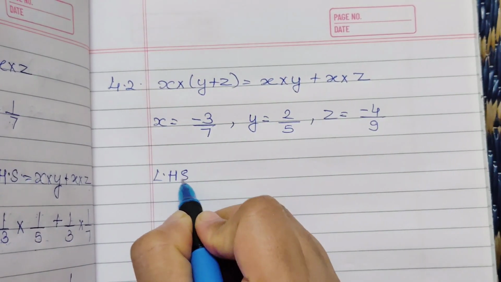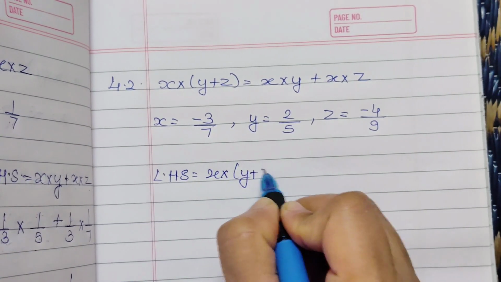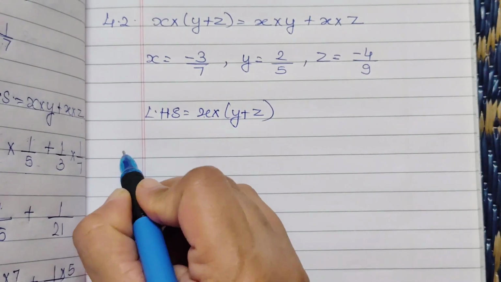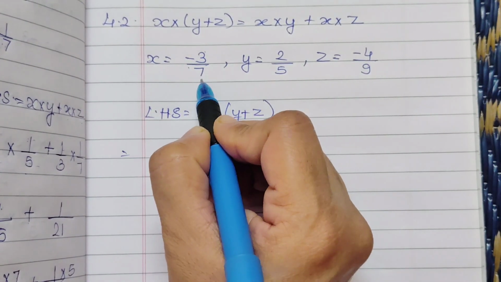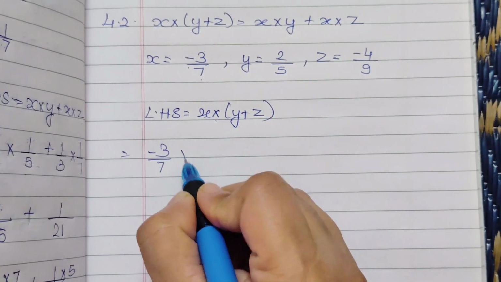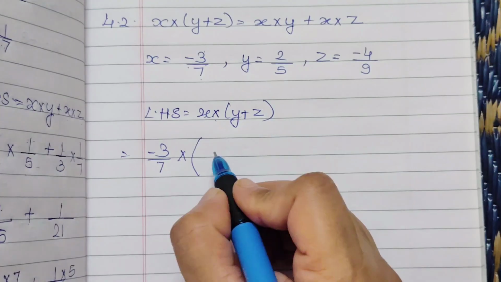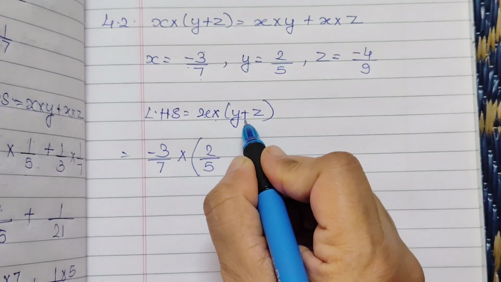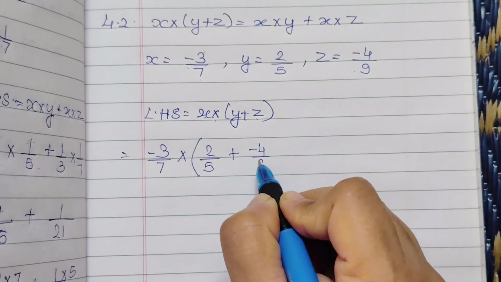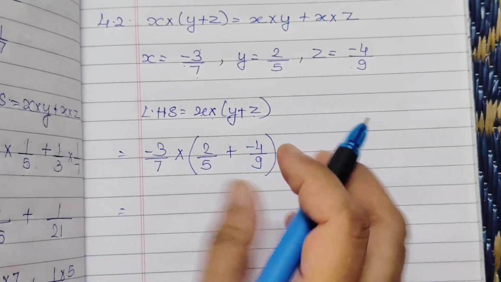So write LHS is equal to x multiplied by (y plus z). Okay, so what is the value of x here? Minus 3 upon 7. So I will write minus 3 upon 7. Then we have multiply. Then open the bracket. Value of y is 2 upon 5. Then we have plus sign. Value of z is minus 4 upon 9. Finished? Now we will solve. First we are going to solve what?